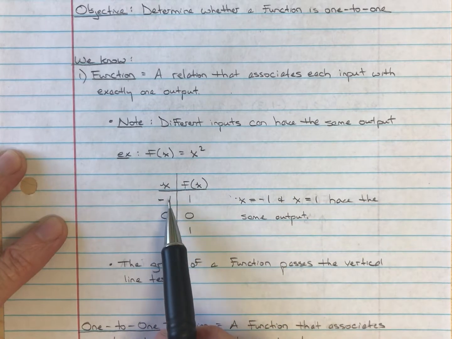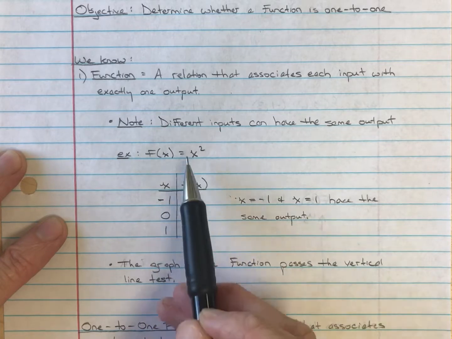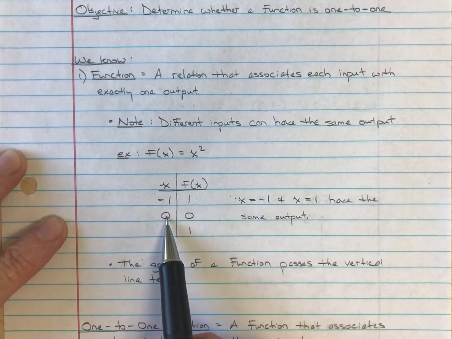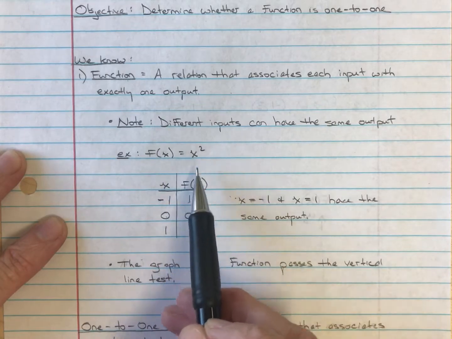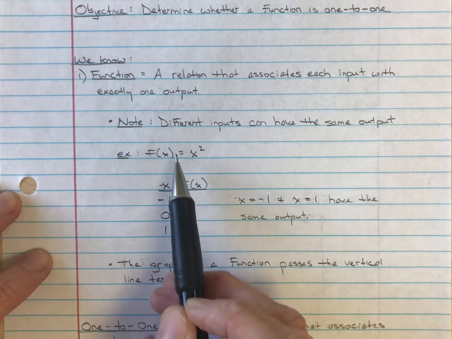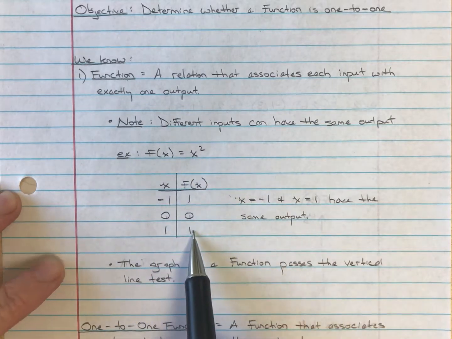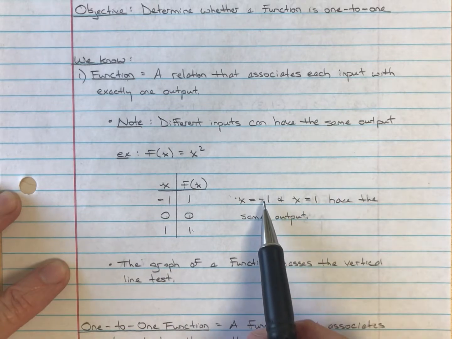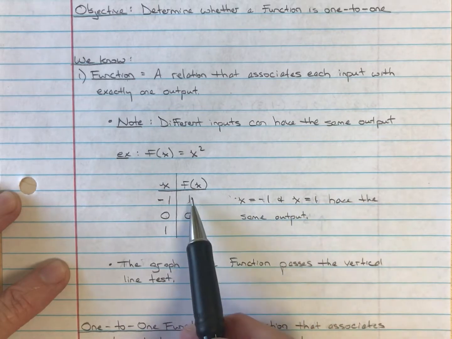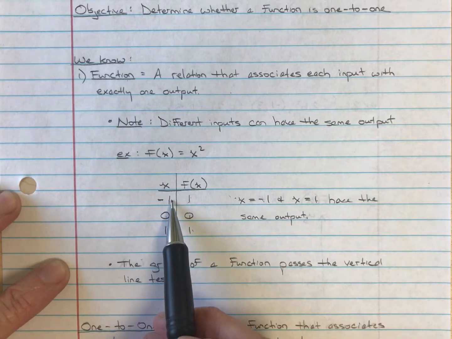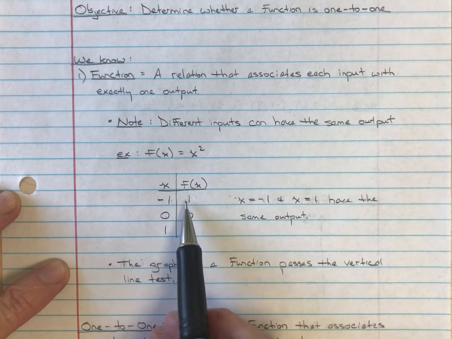The input of -1, when it goes into the function, the output is 1. The input of 0, the output is 0. And the input of 1, the output is 1. Notice again that -1 and 1 have the same output. But notice that -1 only has one output. It only has the output of 1, and that's what matters.